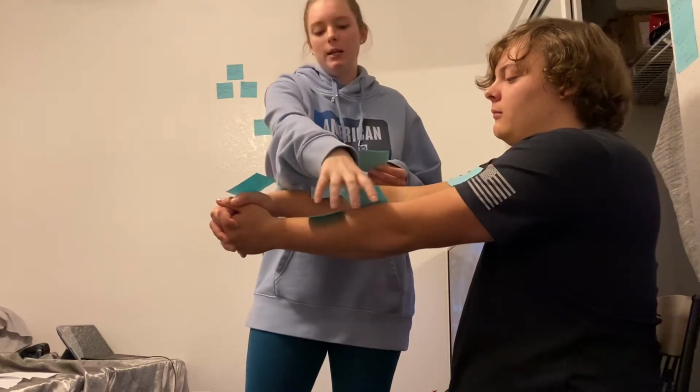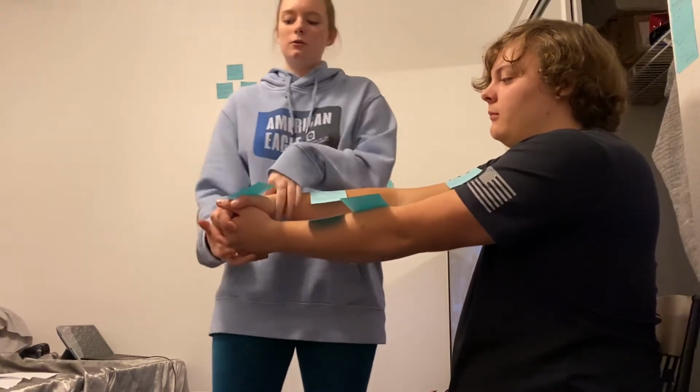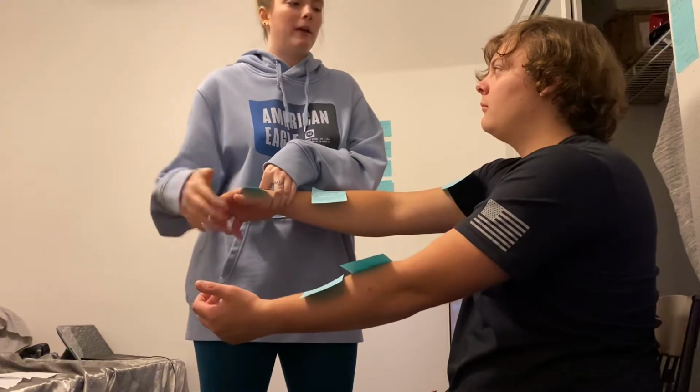So it does this in the, oh shoot, you're supposed to be broken apart. I'm sorry, I forgot to tell you. The helicase broke you apart.